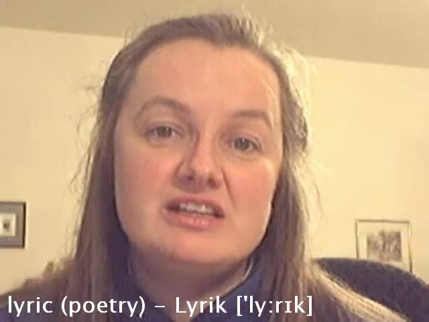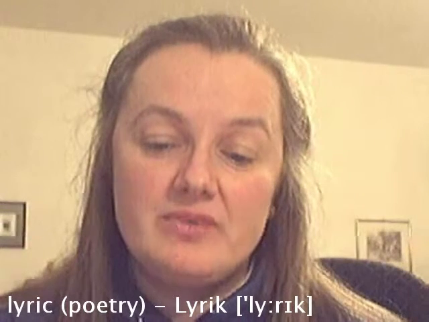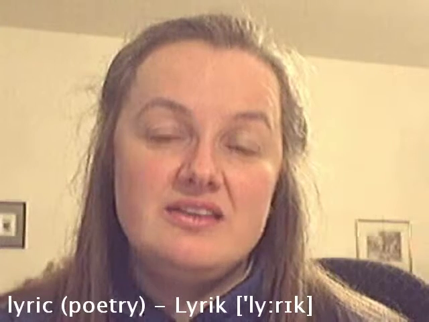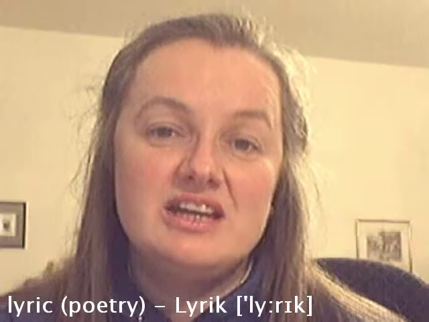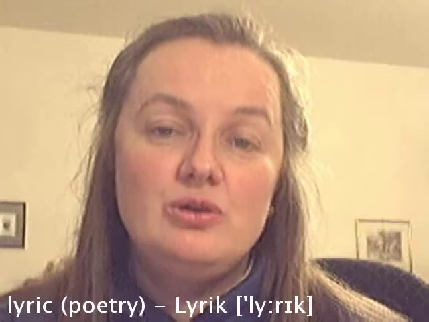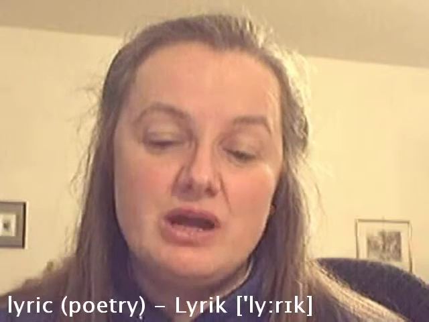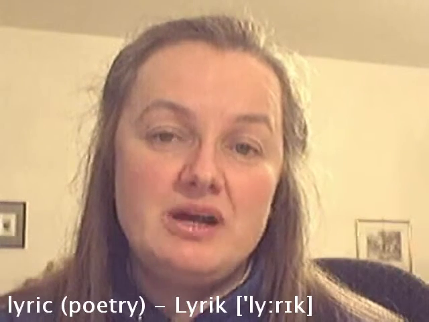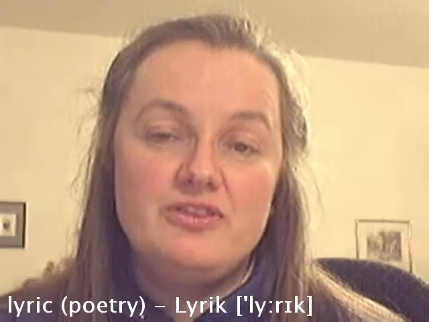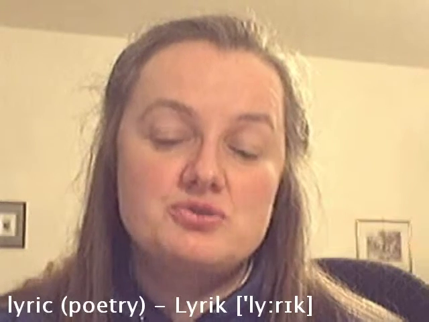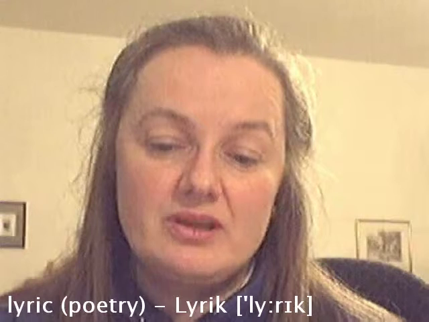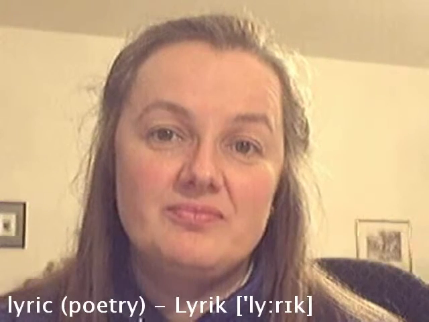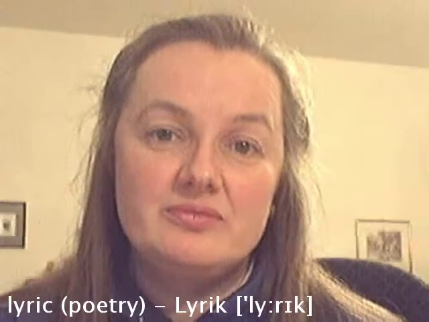We have a little tick in front of the L, and the R is guttural. Lyrik. It's rubbed between the back part of the tongue and the uvula, but not too strongly, so very slightly. Lyrik.